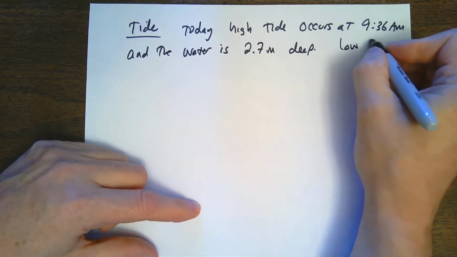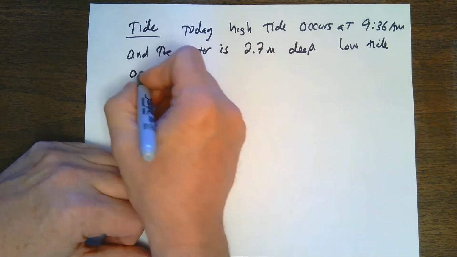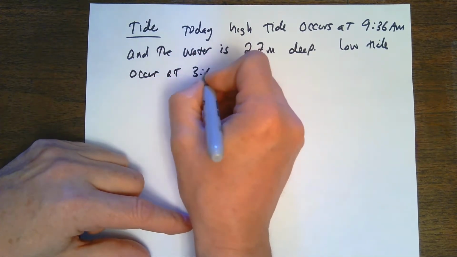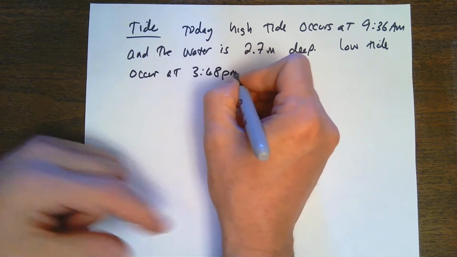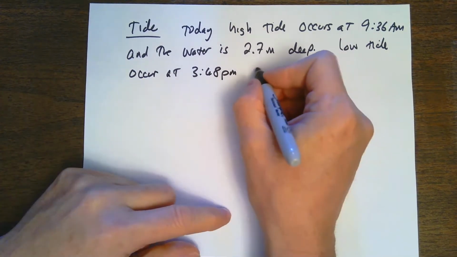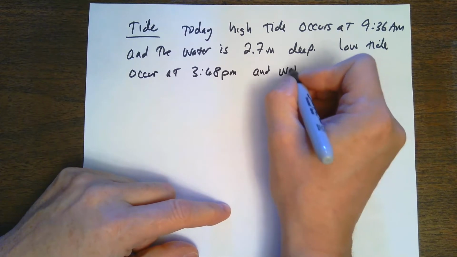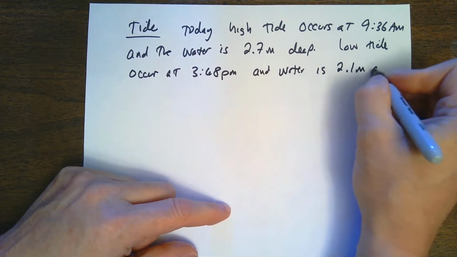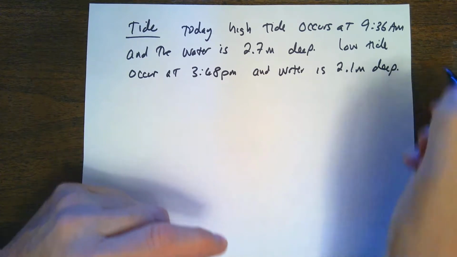Low tide will occur at 3:48 p.m. and the water will be 2.1 meters deep.